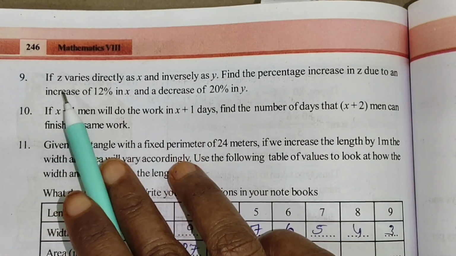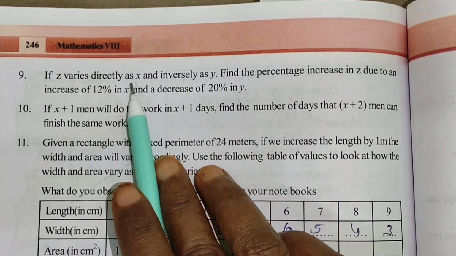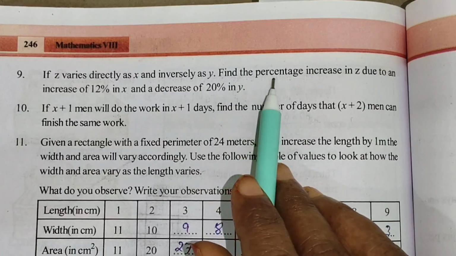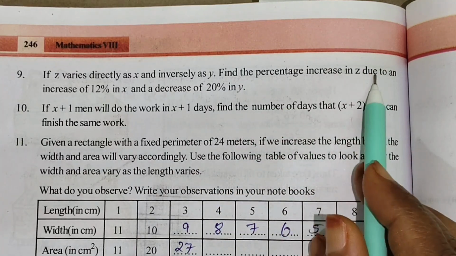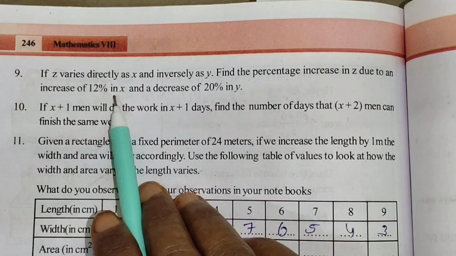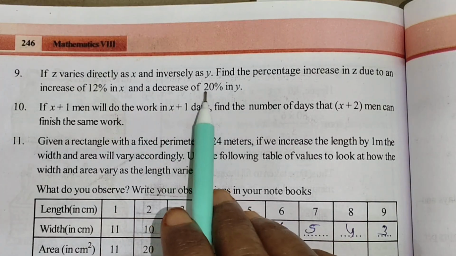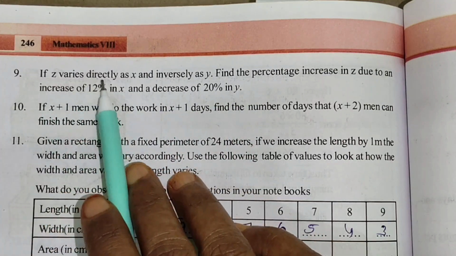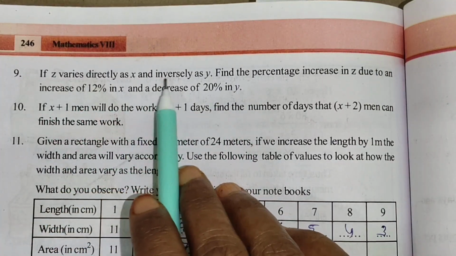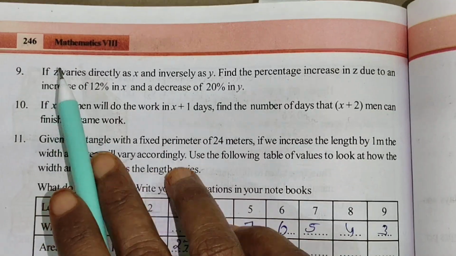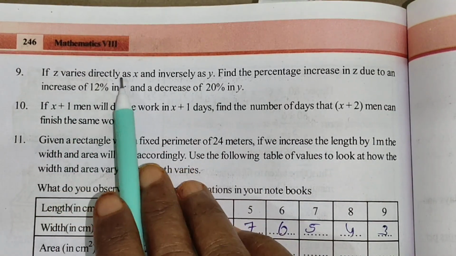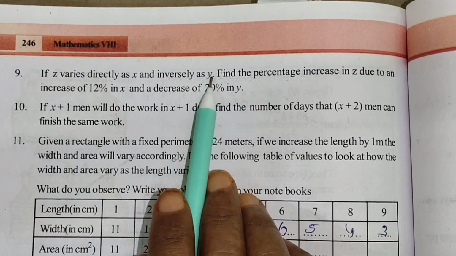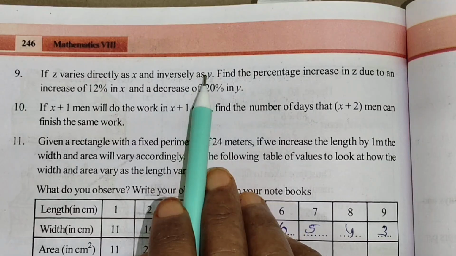Next, 9th question. If Z varies directly as X and inversely as Y, find the percentage increase in Z due to an increase of 12% in X and a decrease of 20% in Y. So here Z varies directly as X, and Z is inversely proportional to Y. If Y is decreased, Z is increased.